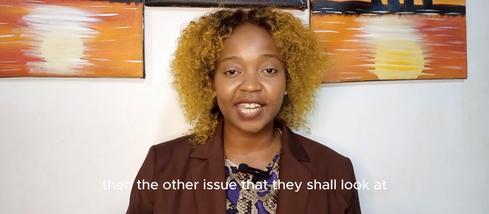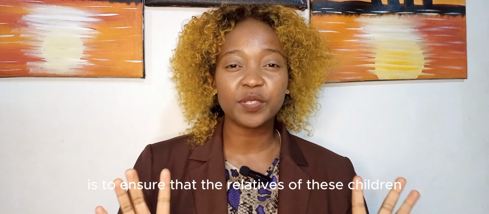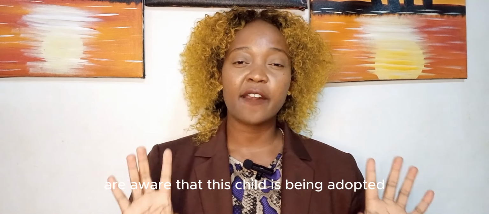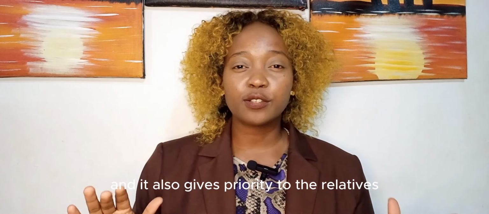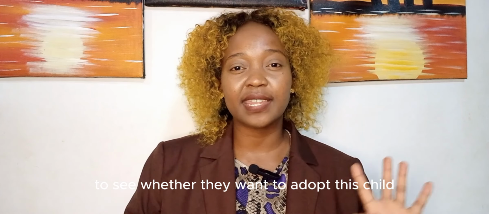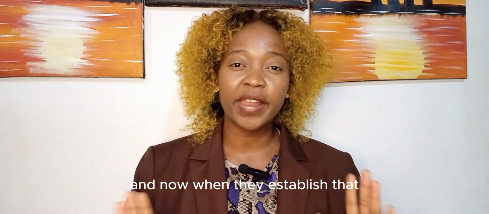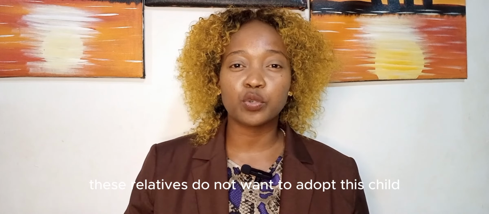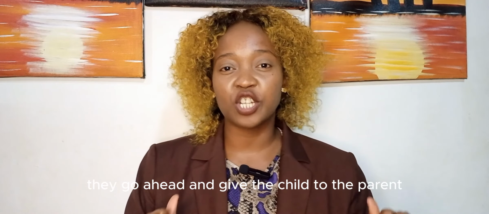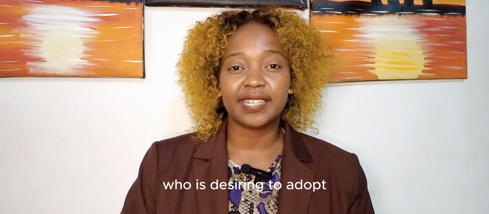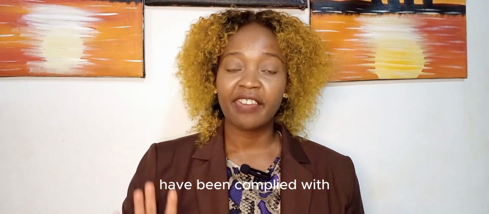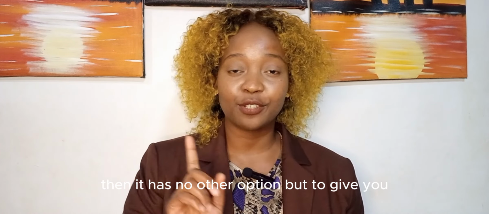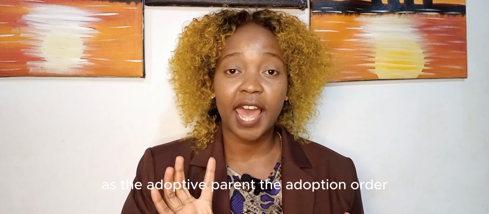Then the other issue that they shall look at is to ensure that the relatives of these children are aware that this child is being adopted. And it also gives priority to the relatives to see whether they want to adopt this child. And when they establish that these relatives do not want to adopt this child, they go ahead and give the child to the parent who is desiring to adopt. Once the court is satisfied that the factors it looks at have been complied with, then it has no other option but to give you, as the adoptive parent, the adoption order.